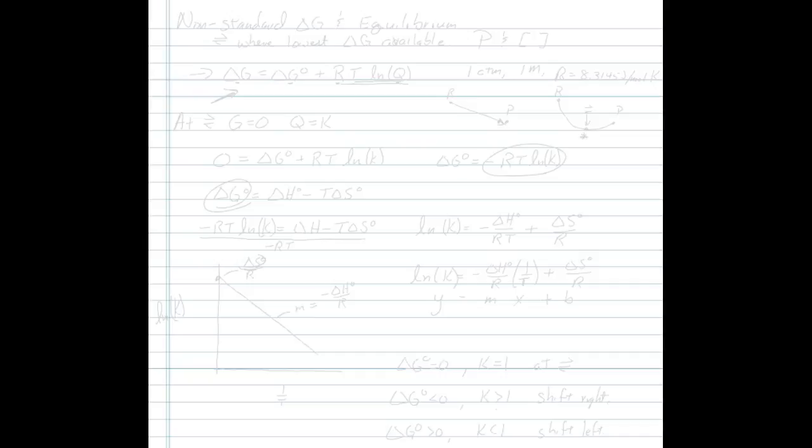Lesson on non-standard delta G and equilibrium. Equilibrium position represents the lowest free energy available. So equilibrium is where the lowest delta G is available.